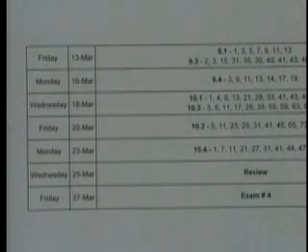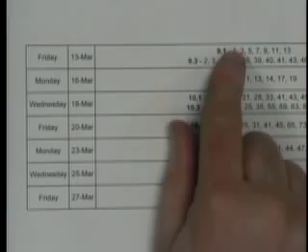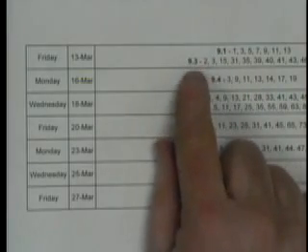So essentially today, Friday the 13th, again, the second Friday the 13th of the year. I guess there's another one coming later too. But anyway, not superstitious.